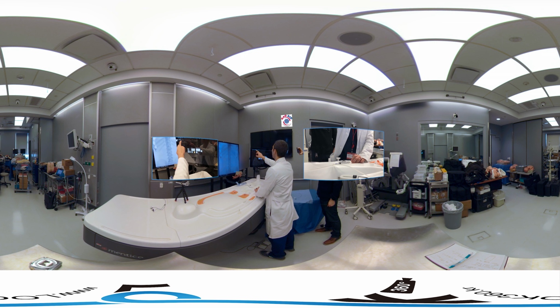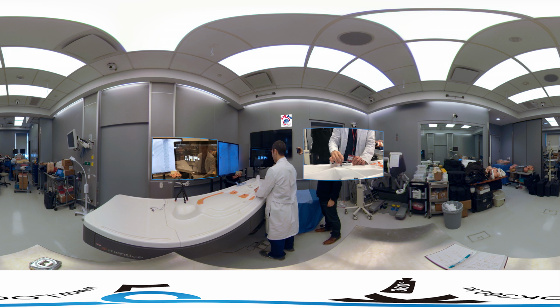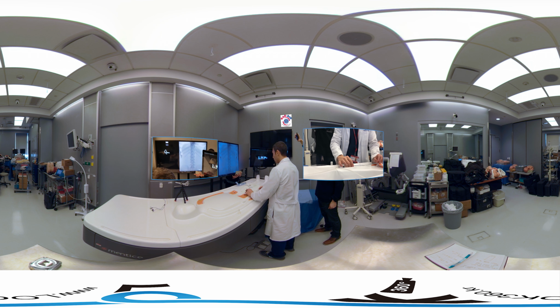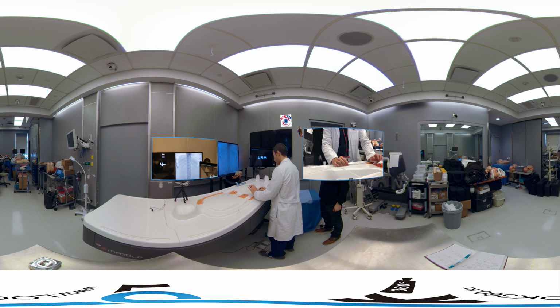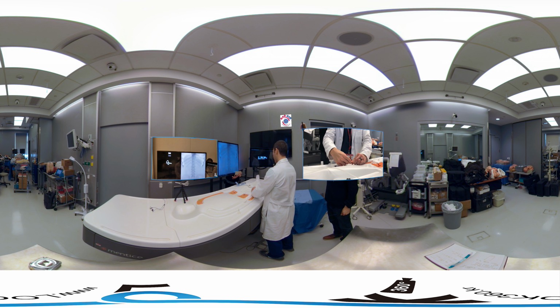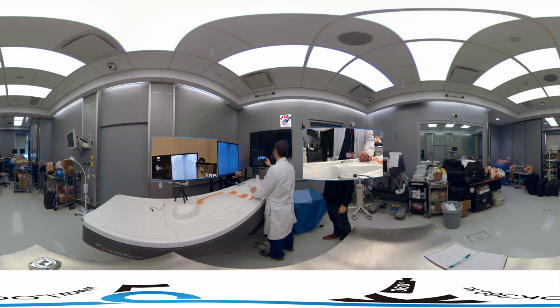And on our machine, we're going to select the filter now. What we'll also want to do is get the sheath up to the level of the renal vein. So before we load it, we can get a wire back in.